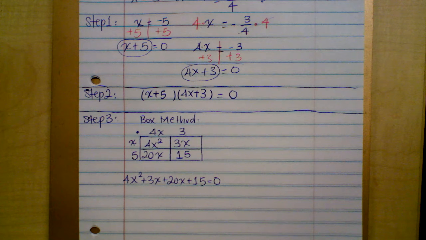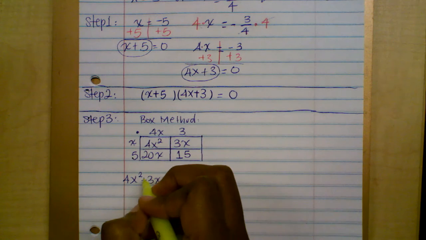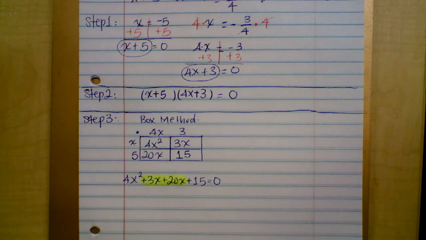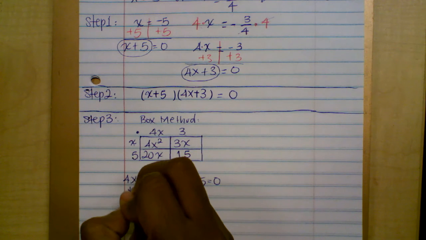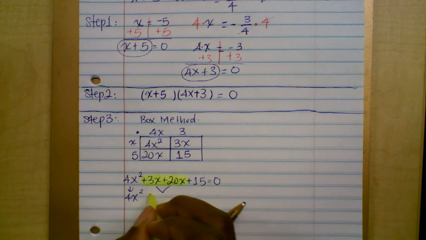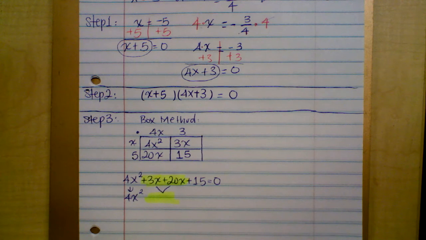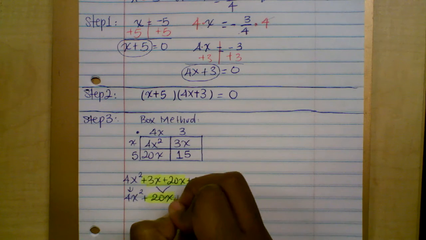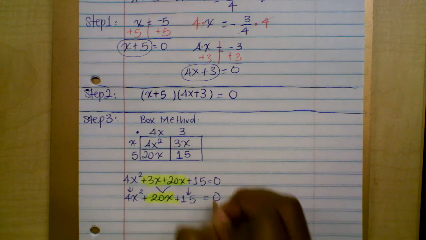When you multiply, you have to combine like terms. And there are two terms you can combine. And I hope you can see those two terms. They are 3x and 20x. So then you get here 4x squared and 3x plus 20x add up to 20x. And then you bring down the plus 15 equal to 0.